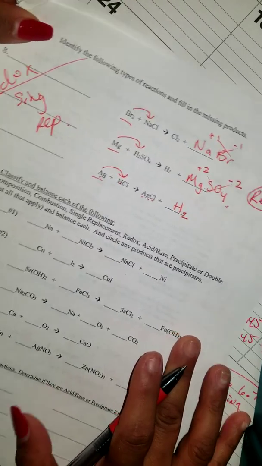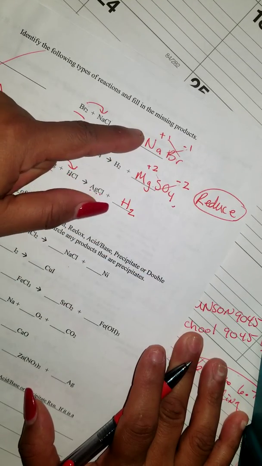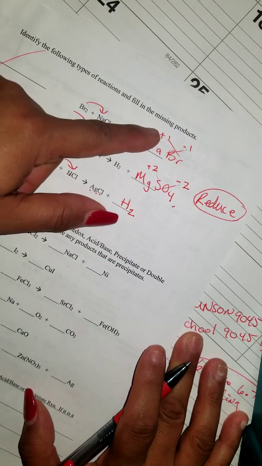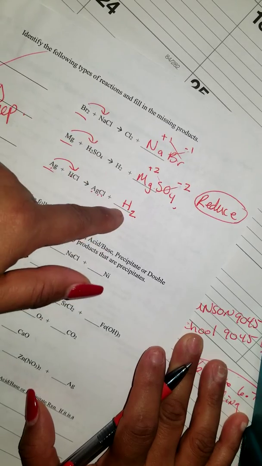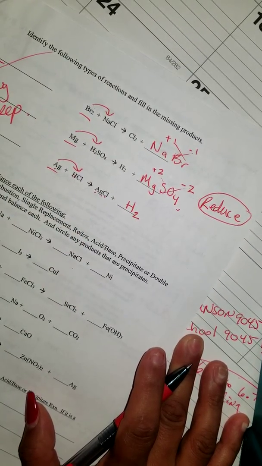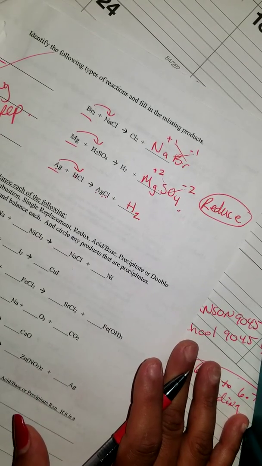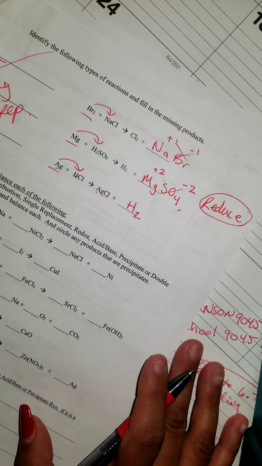Don't forget that. So there's a few things that you need to remember. You need to remember to reduce. You need to remember to go ahead and have your charges and crisscross them. And then you need to remember your 7 diatomics that I showed you how to use the periodic table with. If you want to, you can pause it. I'm going to give you all the answers, and then we're going to turn the page.